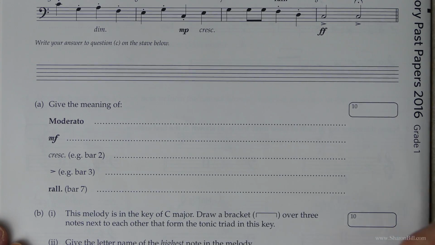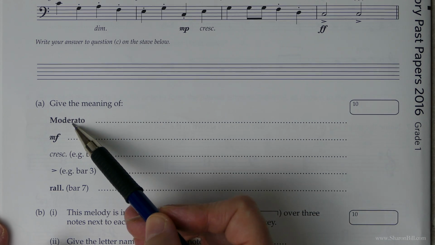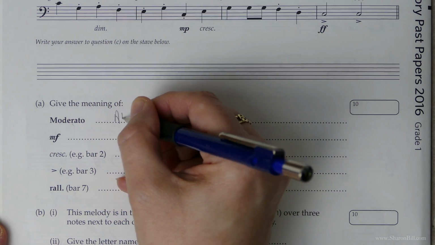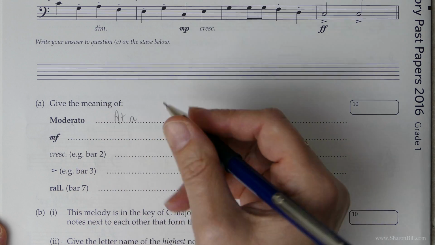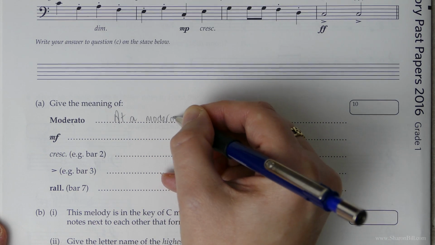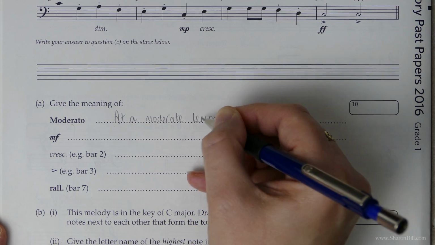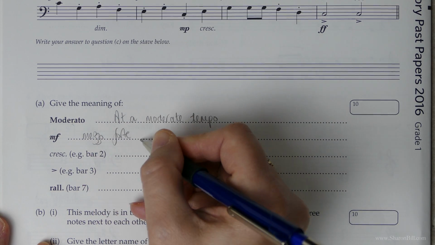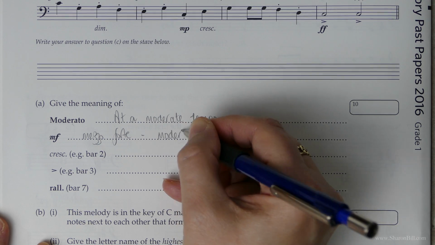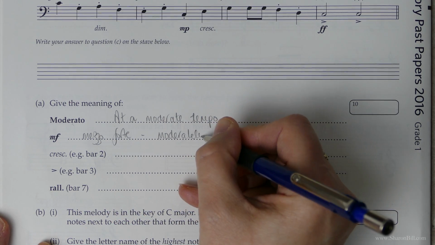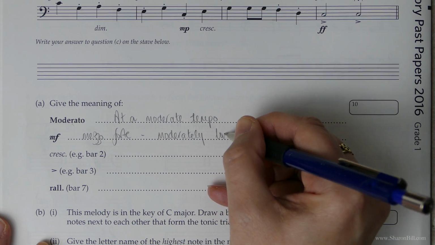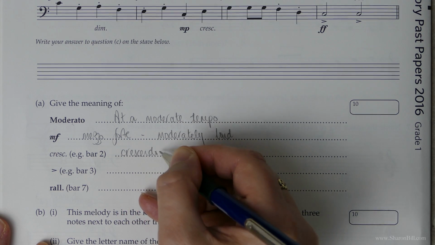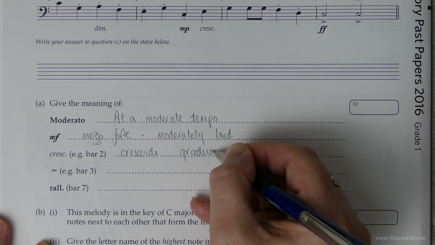So question 8a gives the meaning of moderato. Now, moderato literally is moderate, but that's not quite sufficient. We need to say at a moderate tempo. It's a speed or tempo direction. At a moderate tempo. MF is short for mezzo forte, which means moderately loud, or middle loud literally, but moderately loud is a better translation. Cresc is short for crescendo, which means gradually getting louder.